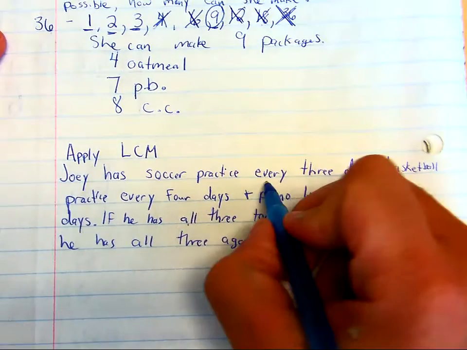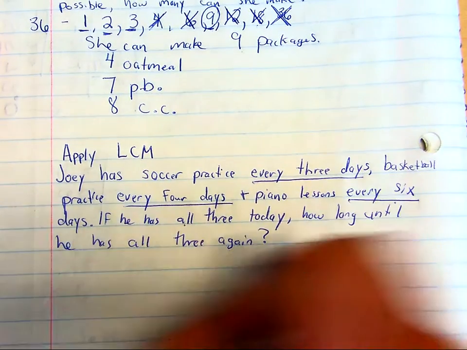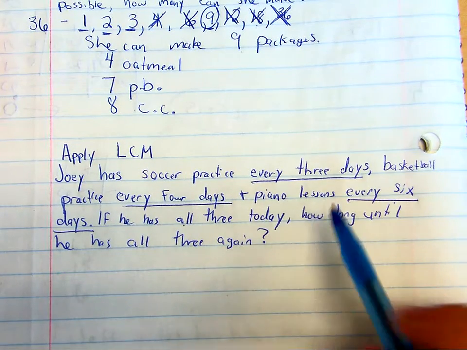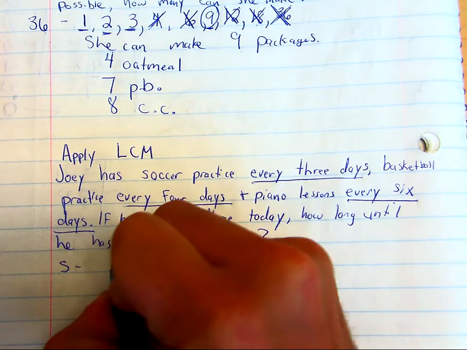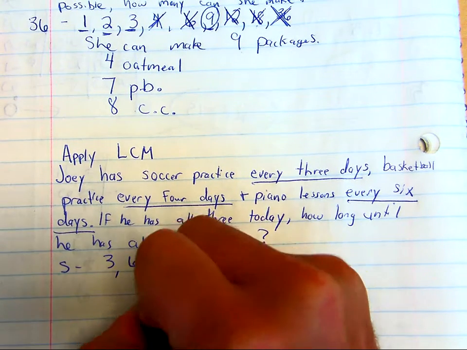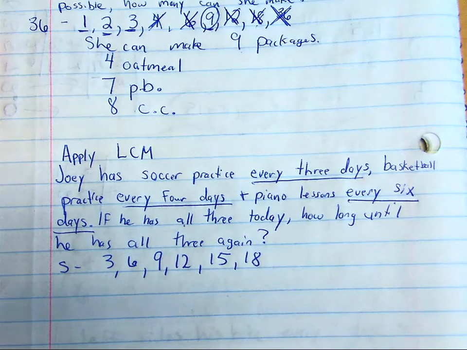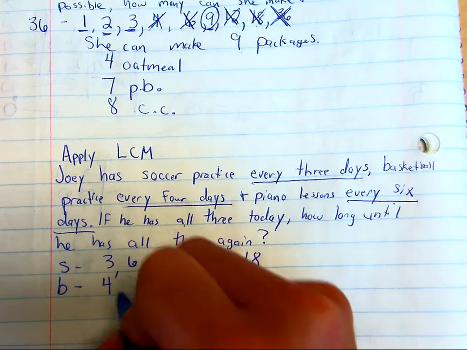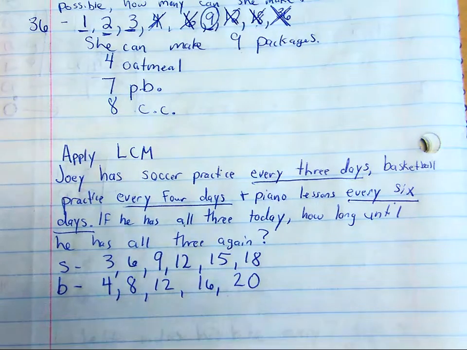So there's a clue here that it says every 3 days, every 4 days, and every 6 days. This is saying it's repeating over and over, 3 days, then 3 days later, then 3 days later, then 3 days later. That's what multiples are. So for soccer, I have practice on the 3rd day, 6th day, 9th day, 12th day, 15, and 18. For basketball, I have it every 4 days, so that's on the 4th day, the 8th day, the 12th day, the 16th day, the 20th day.